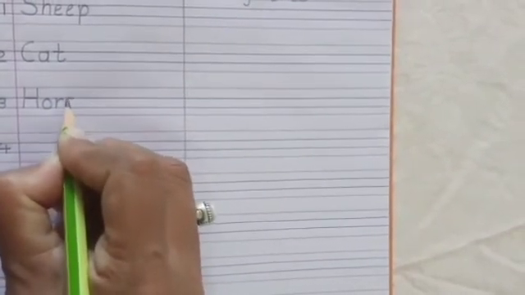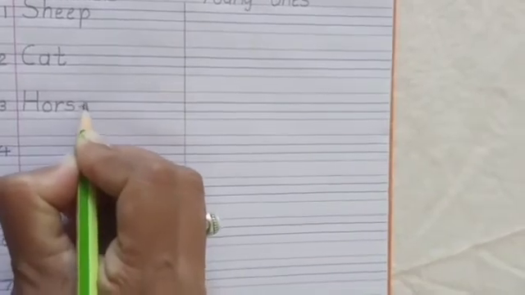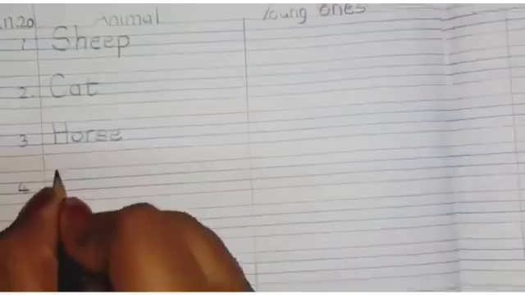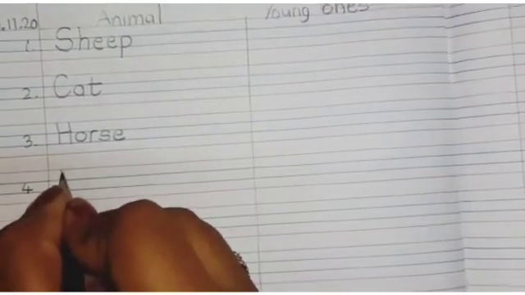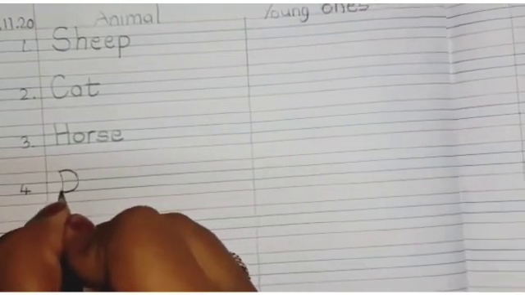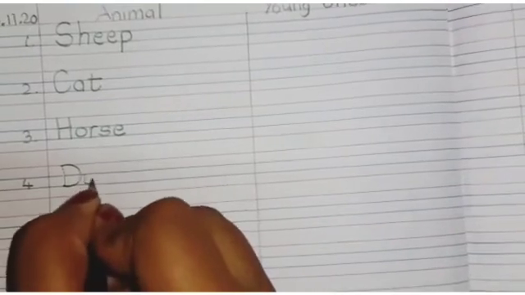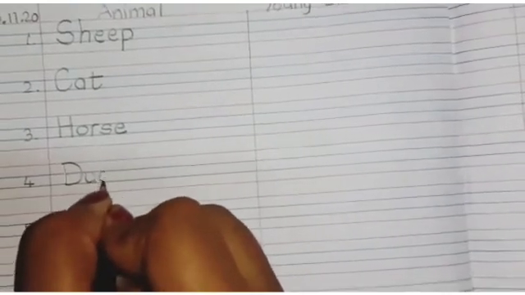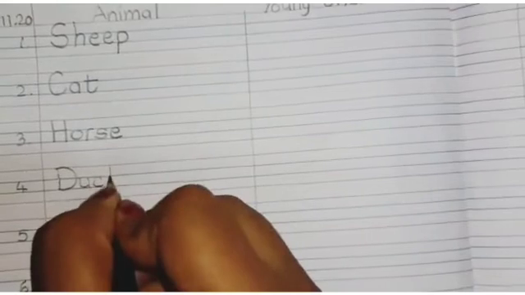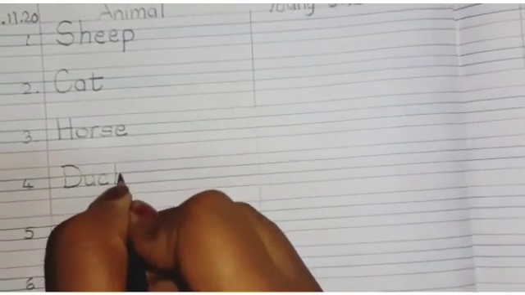H capital, small o, R, S, E. Horse. Next. D capital, small u, C, K. Duck.